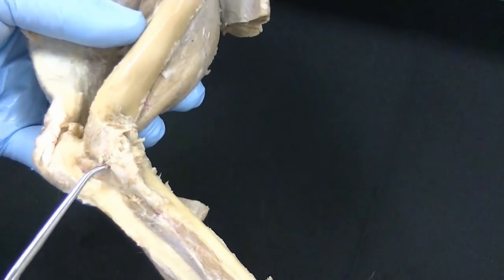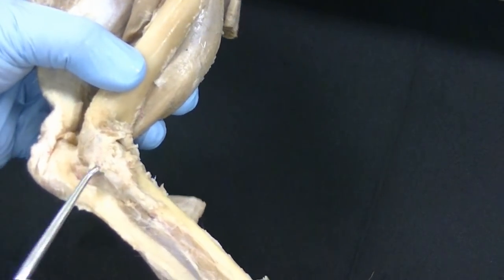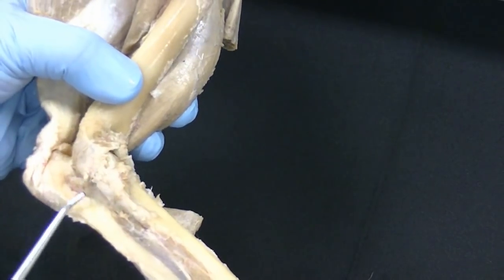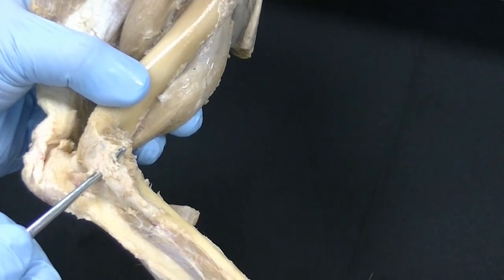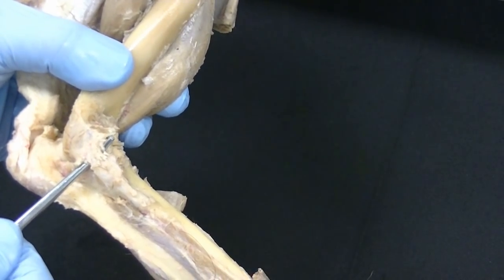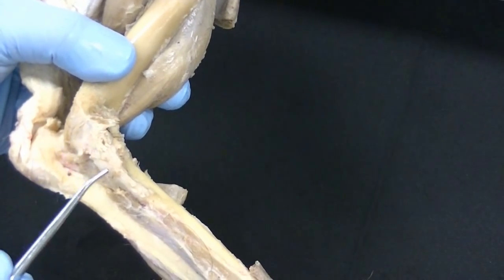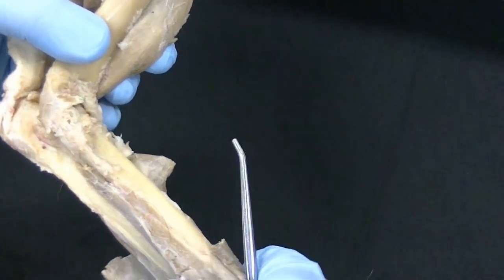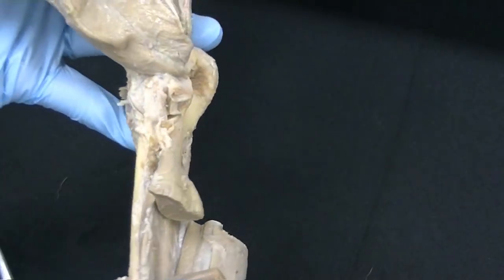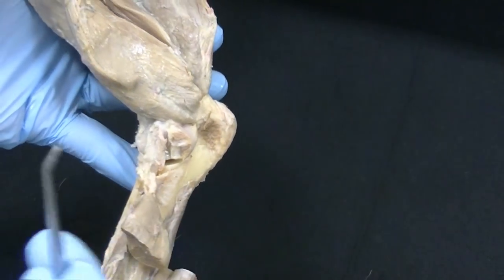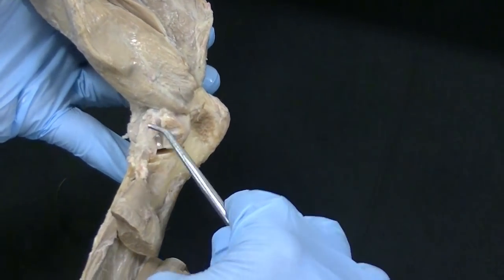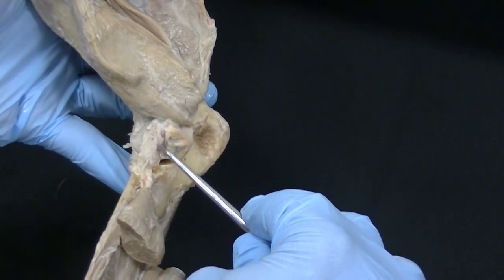Moving further on the lateral side, the probe is now underneath the lateral collateral ligament of the cubital joint. Now the probe is going down, underneath the lateral collateral ligament, so that is your lateral collateral ligament. As we go further on the medial side, we have the medial collateral ligament. The medial collateral ligament of the cubital joint is located right here.